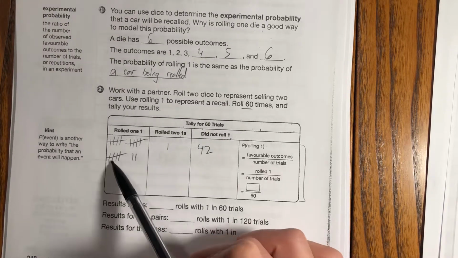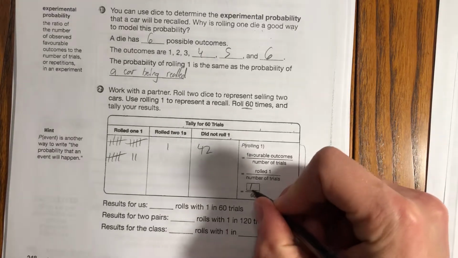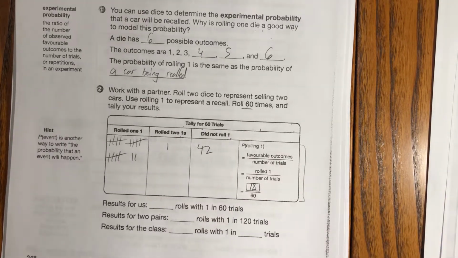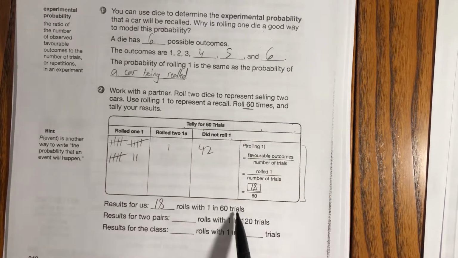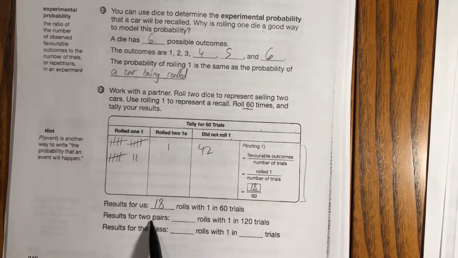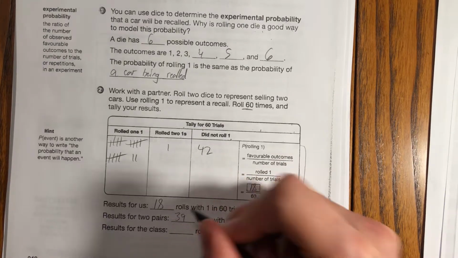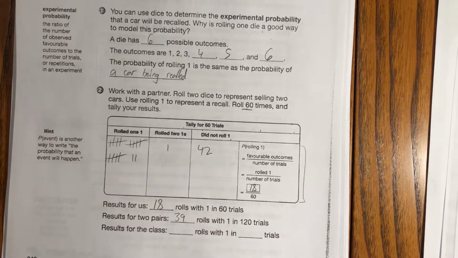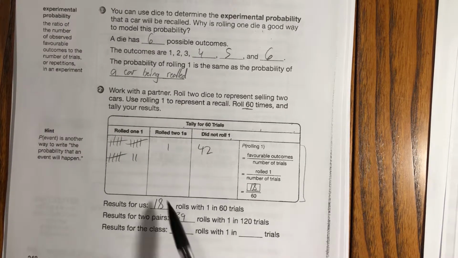Well, 5, 10, 15, 16, 17, 18. So 18 times. Results for us: 18 rolls with 1 in 60 trials. Results for 2 pairs: 39 rolls with 1 in 120 trials, because we just doubled the numbers.